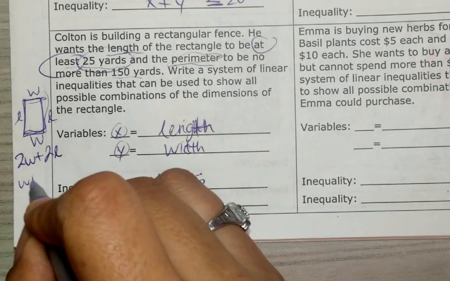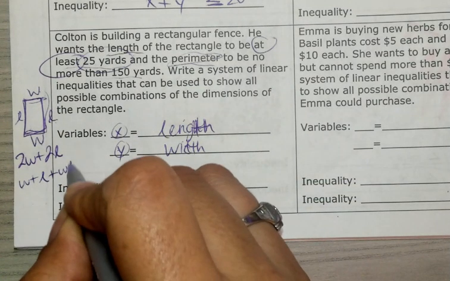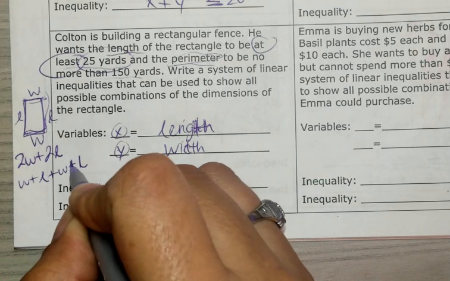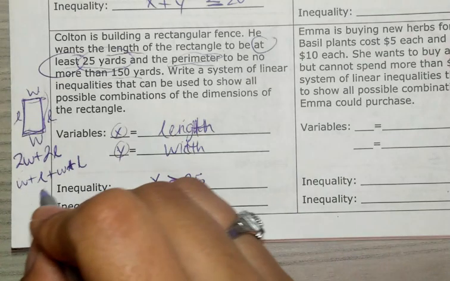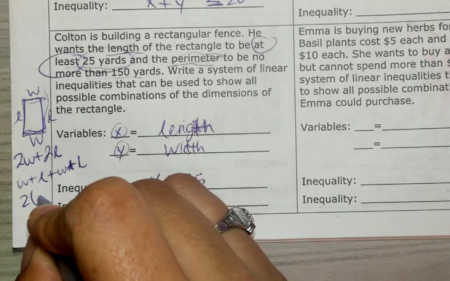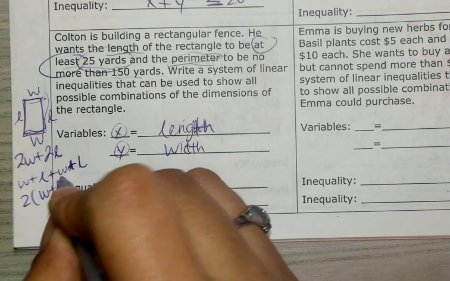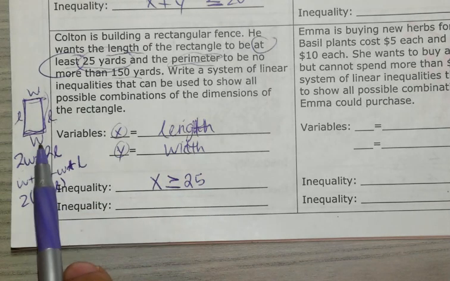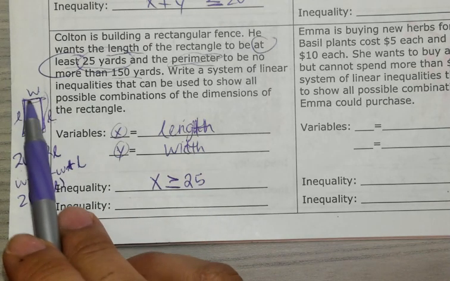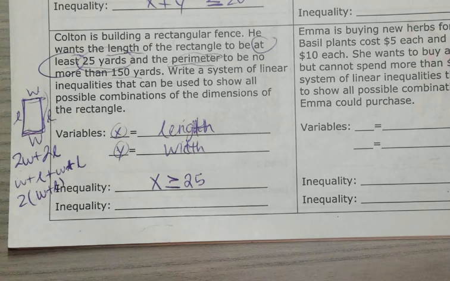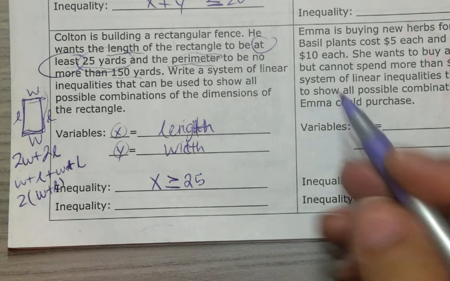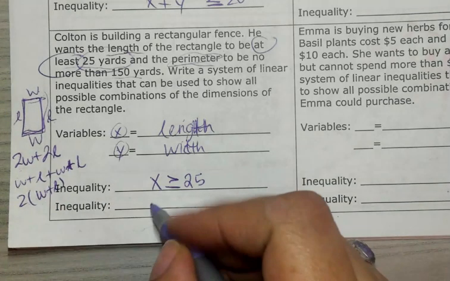So again, we can either individually write each one or put 2W plus 2L, or sometimes people also write 2 times W plus L because it's the width plus the length times 2 because you have it twice. Whichever it is, it needs to be written in terms of x and y in this case. So I'm just going to use the 2W plus 2L.